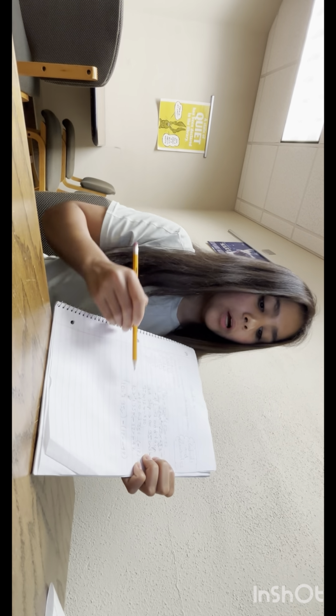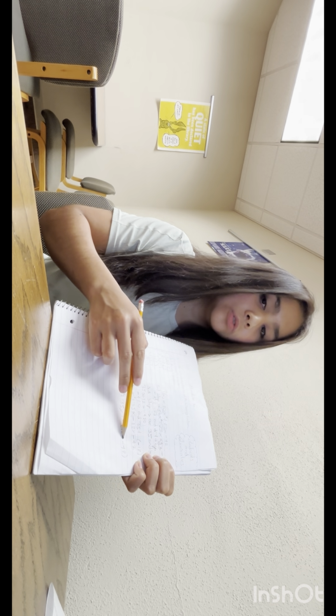So now we have to factor each group. So we have one group, two group. So we are gonna put first group and second group. In our first group, we are gonna put 5x in parentheses 2x plus 7 close parentheses minus 6.